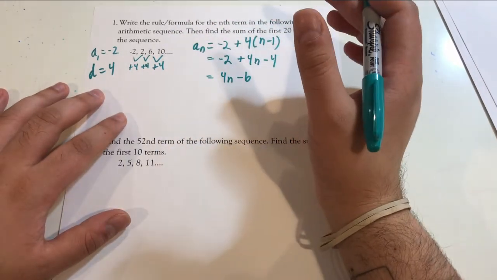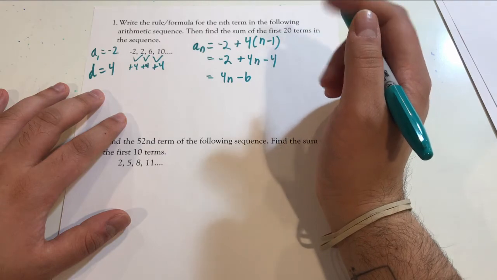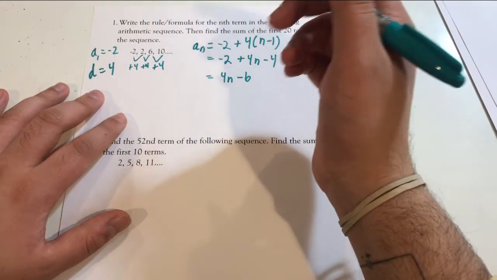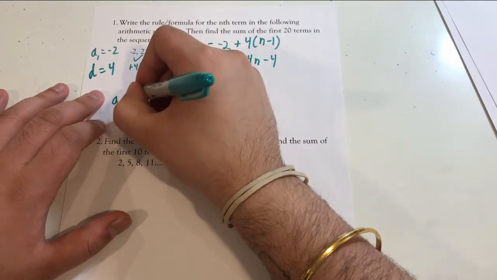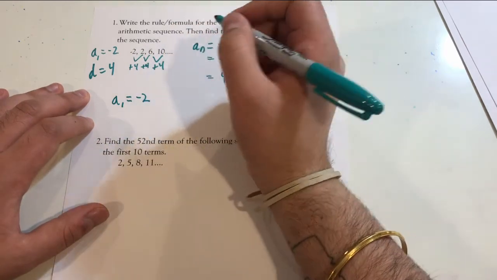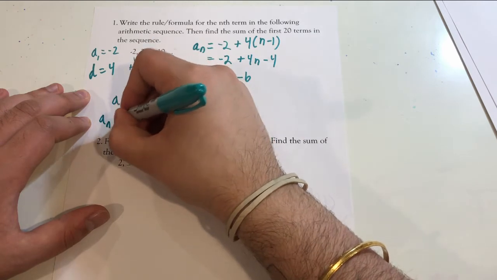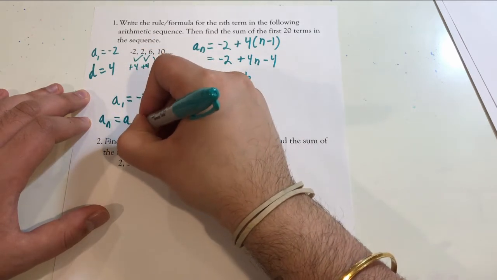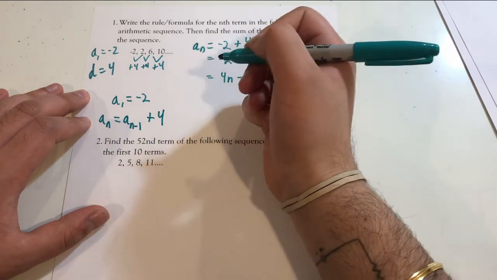So let's say we already have the things we need. So the way you would write it is you would write a sub 1 equals -2. And then underneath it, you'd write the actual formula. A sub n is equal to a sub n minus 1 plus the difference factor, which is 4.